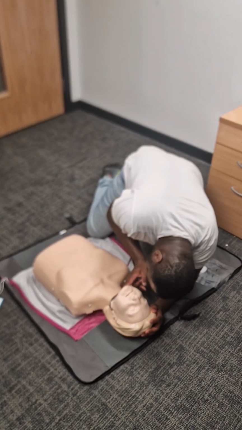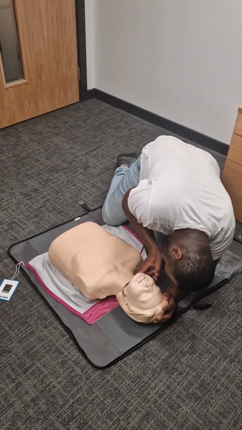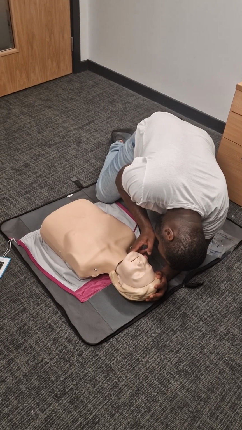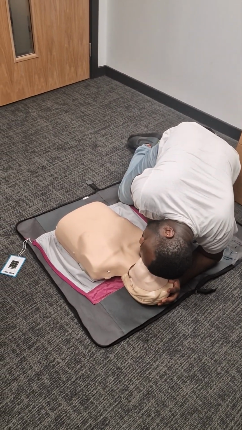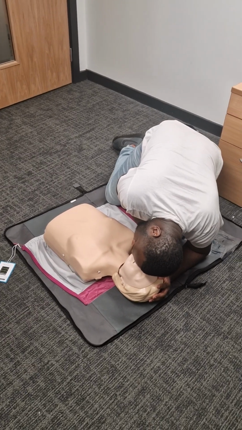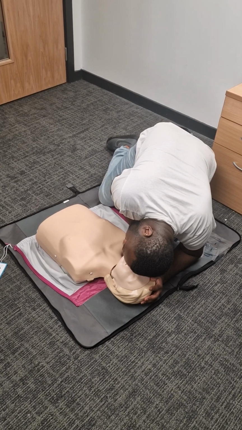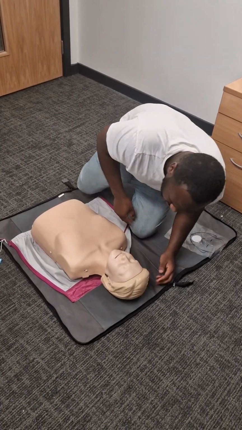Casualty is not breathing at all. How long do we check breathing for, though? 10 seconds. So can you check it for 10 seconds for me, please? Remember, look, listen and feel. So you need to get that cheek right next to their nose and mouth, looking down the chest to see it rising and falling, listening for anything and feeling anything on your cheek. Can't hear anything, and casualty doesn't appear to be breathing.